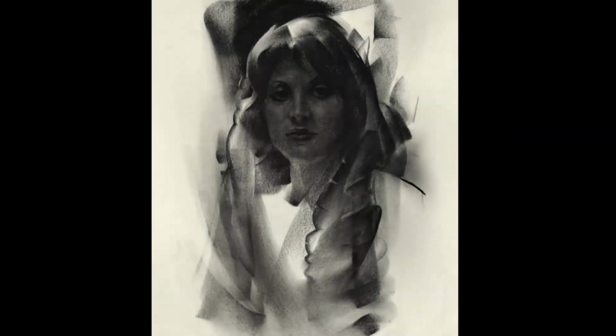Another one, the face is 100% in shadow.